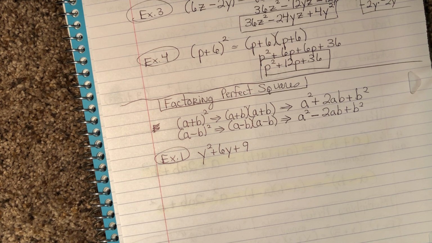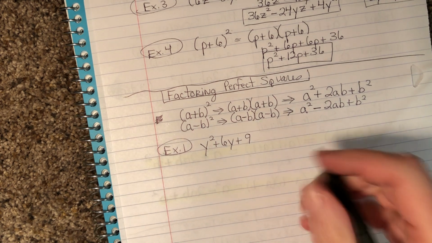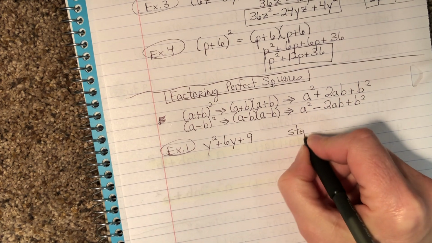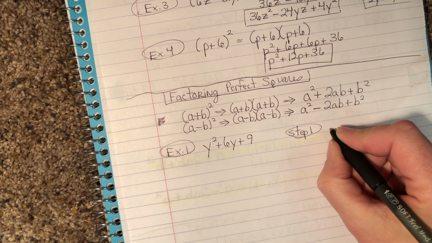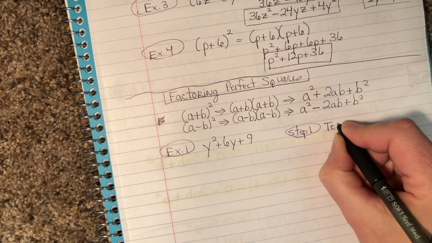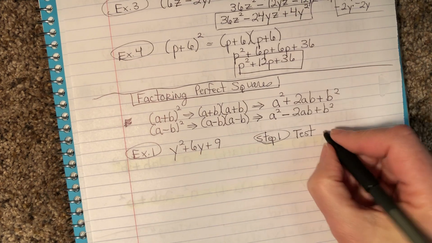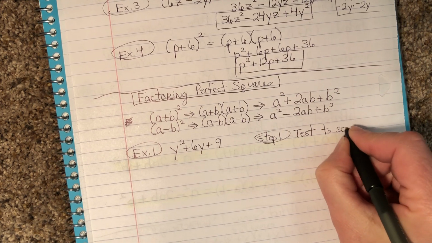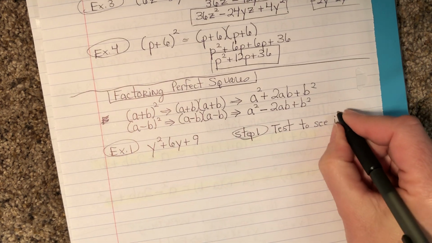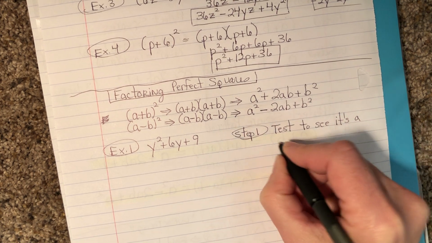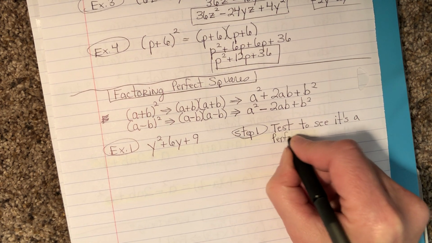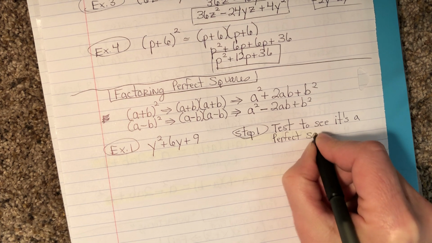The first thing you've got to do though, so step 1, test to see if it's a perfect square. You got to test it.